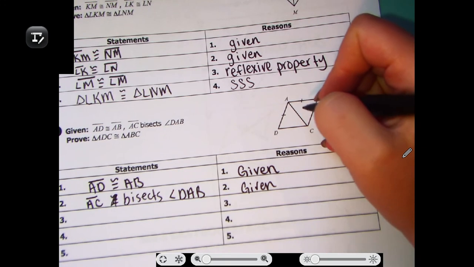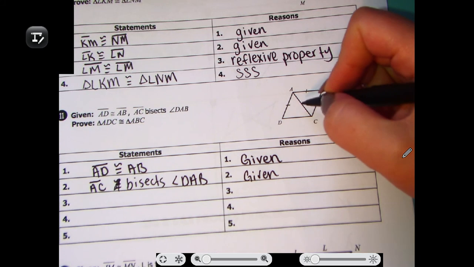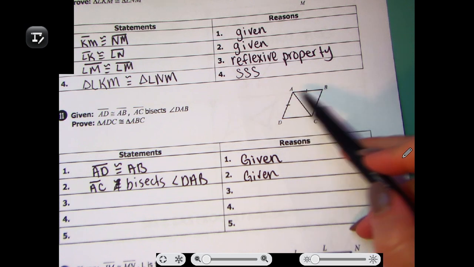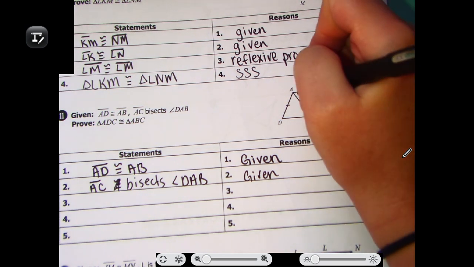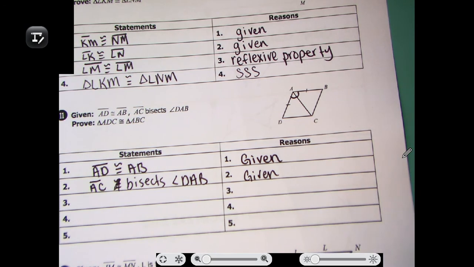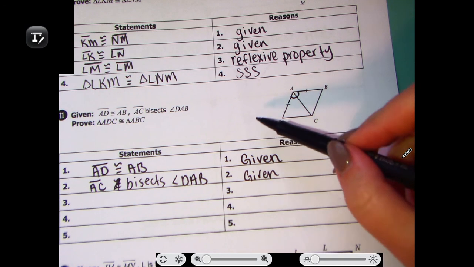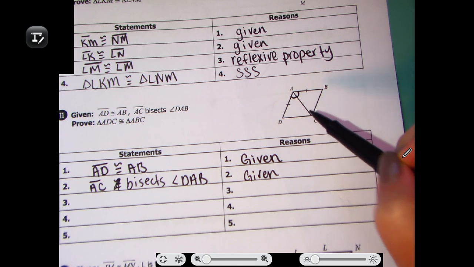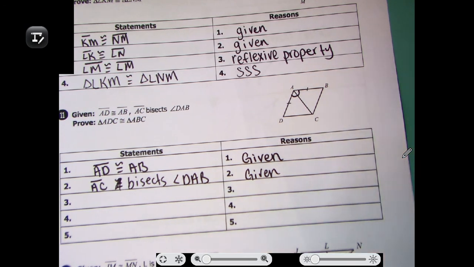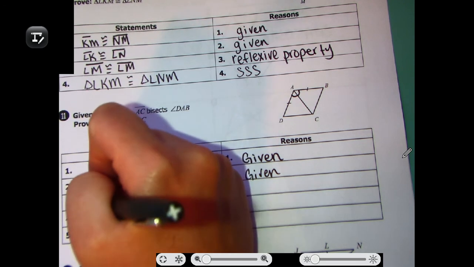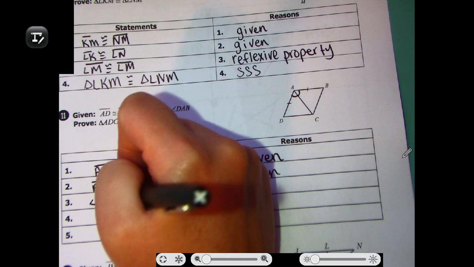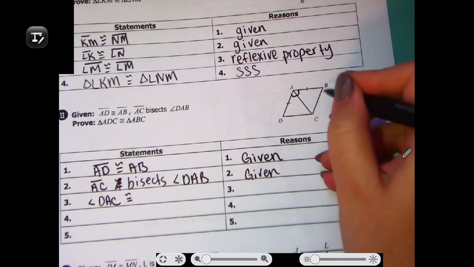So then if I go to my figure here and I want to note that on here, so AC bisects DAB. So it bisects this angle here, which means that these two angles are congruent. So now in my proof, I also want to state that angle DAC is congruent to angle BAC.